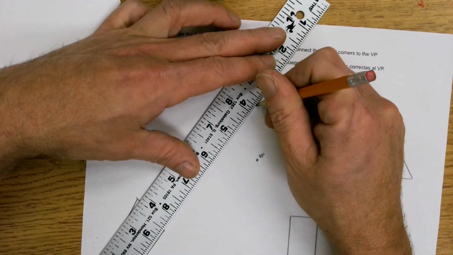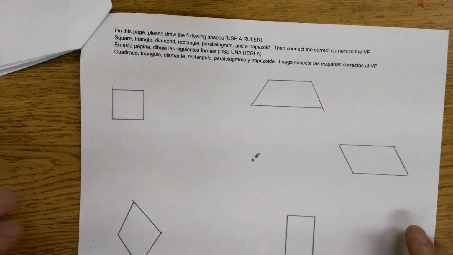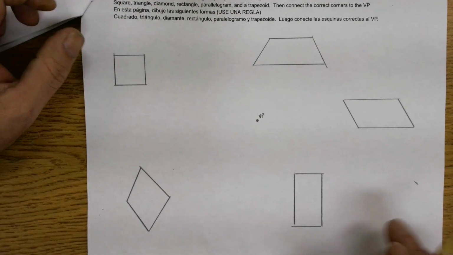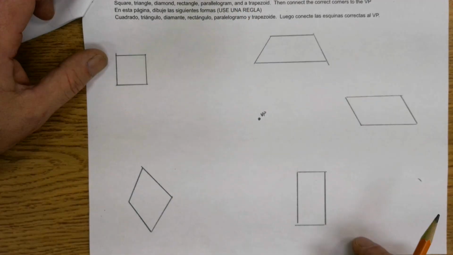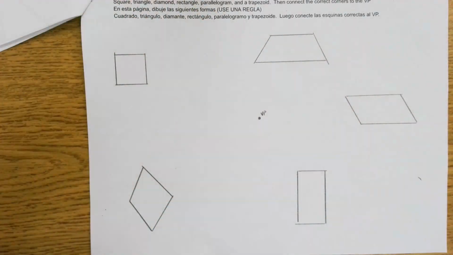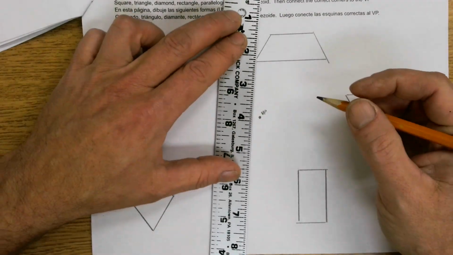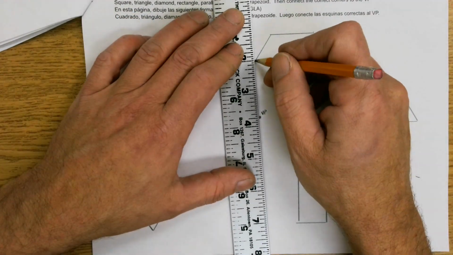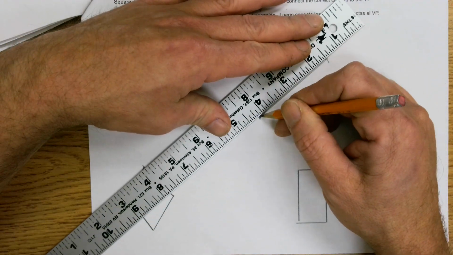So like that. Okay. So 1, 2, 3, 4, 5. 5 shapes going around the dot, not too close to them. Okay. Then go ahead and start connecting the corners that you think can go to the vanishing point.